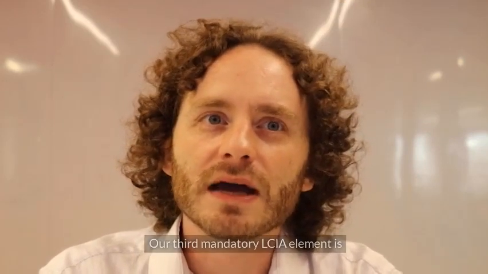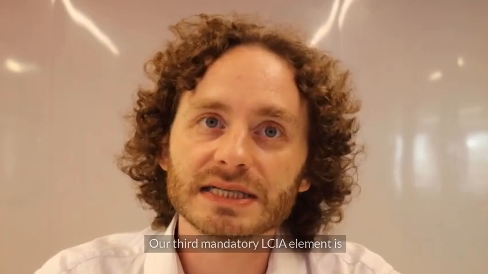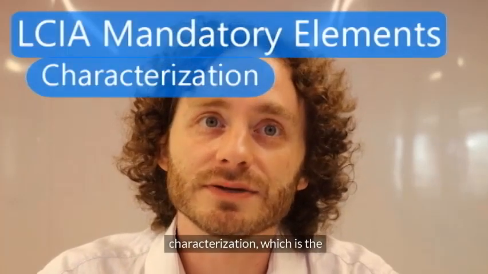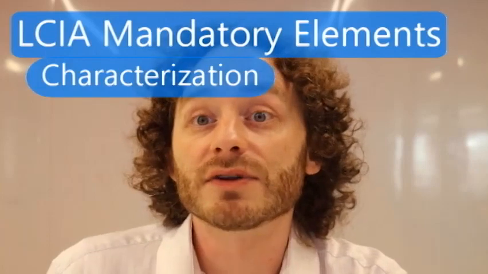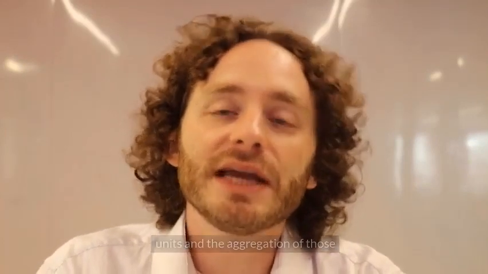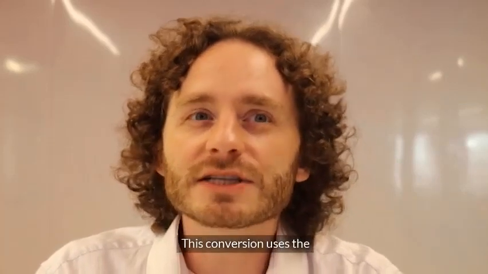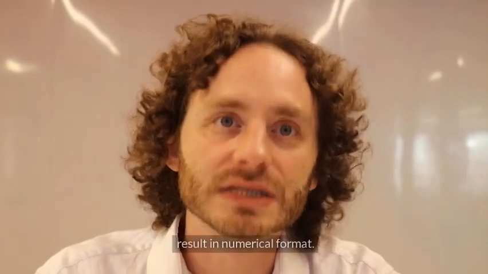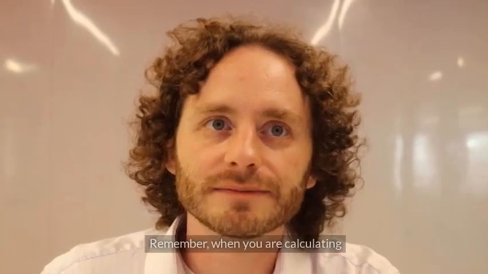Alright, our third mandatory LCIA element is characterization, which is the calculation of your category indicator results. More to the point, it involves the conversion of LCI results to common units and the aggregation of those converted results within the same category. This conversion uses the characterization factors you developed during the selection process, while the outcome of the calculation is your indicator result in numerical format.